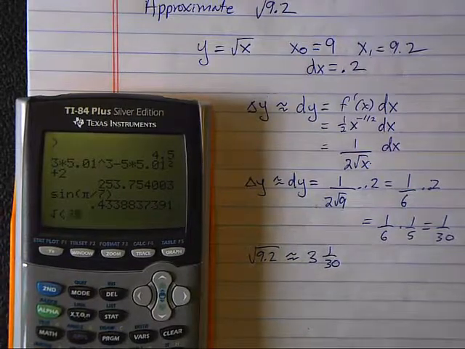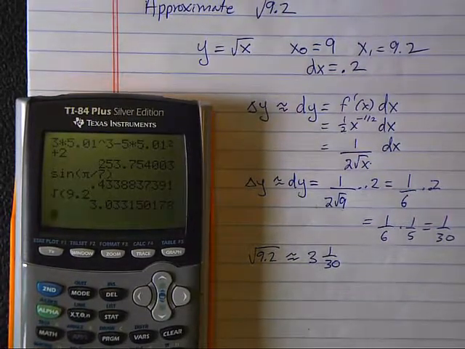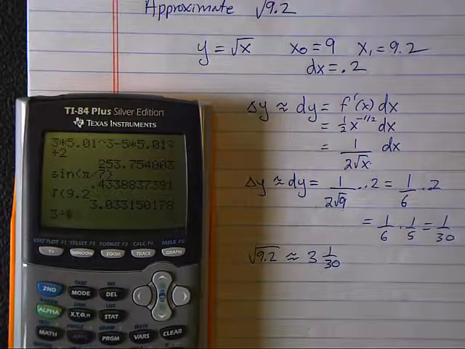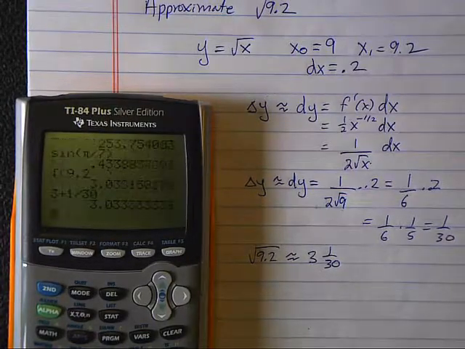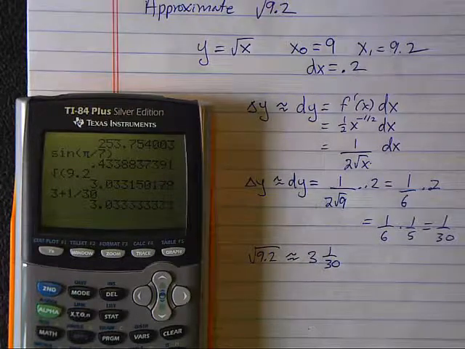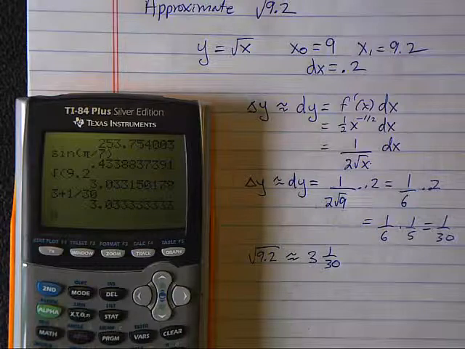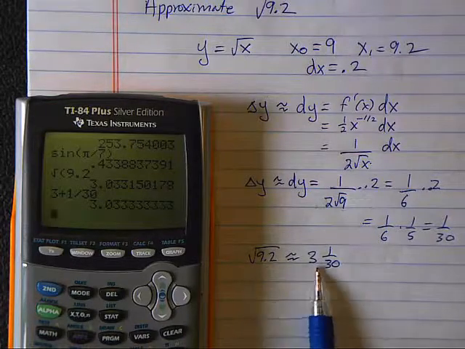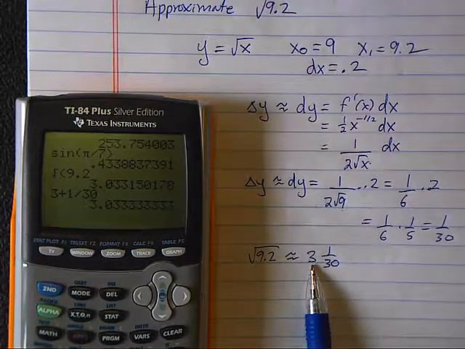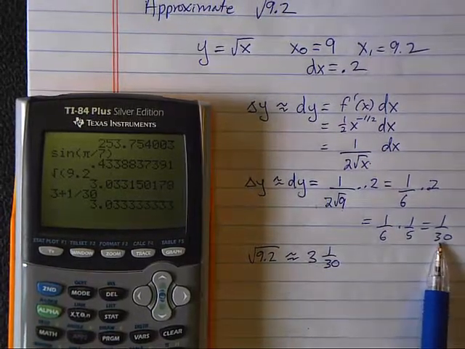Square root of 9.2. Could you tell us how much that 30 is? So how close are they? Pretty good. Accurate to 3 decimal places. Where does 3 come from? Square root of 9. Square root of 9 is 3. So the square root of 9.2 has to be close to 3. How close? It should be about 1/30 away.